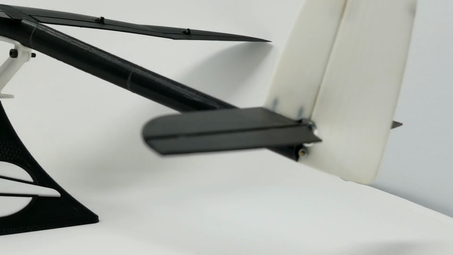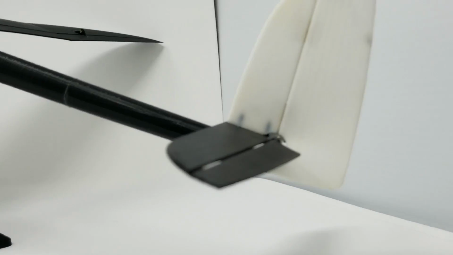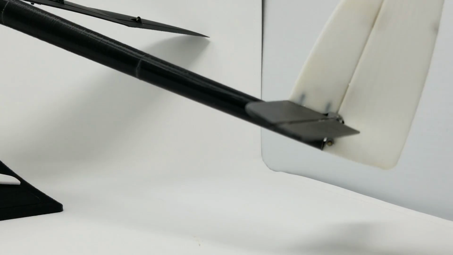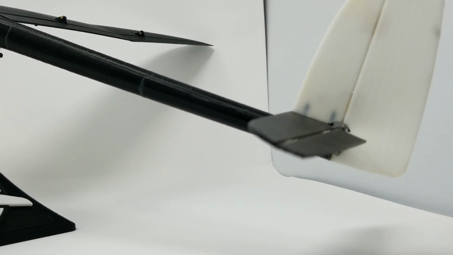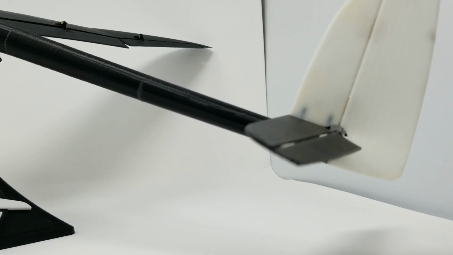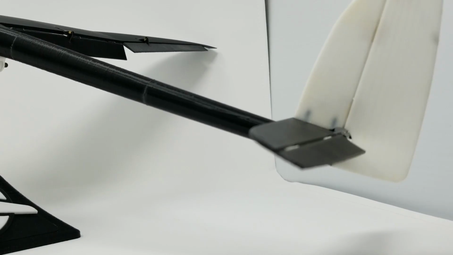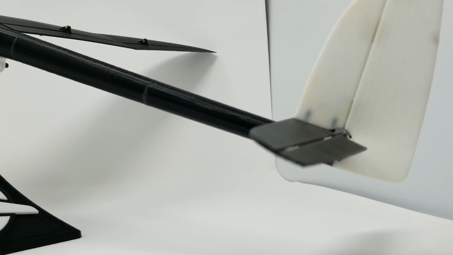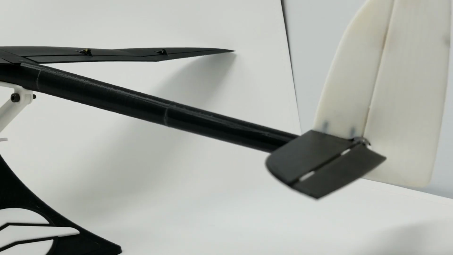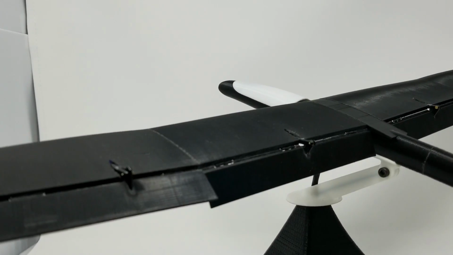I'm going to deflect the flap stick, and we'll see what our elevator compensation looks like. Landing. Thermal. So we see that the elevator compensation is working. And now let's see what our crow looks like. Landing.